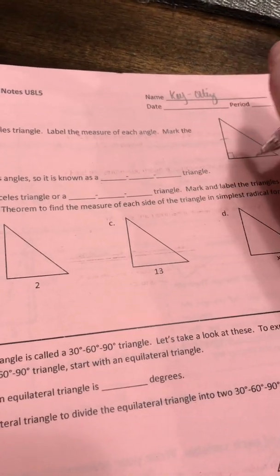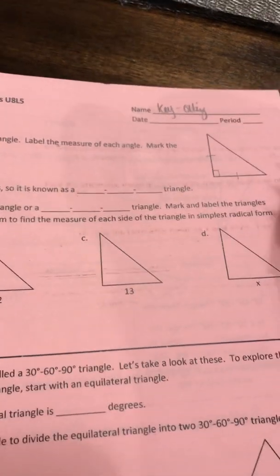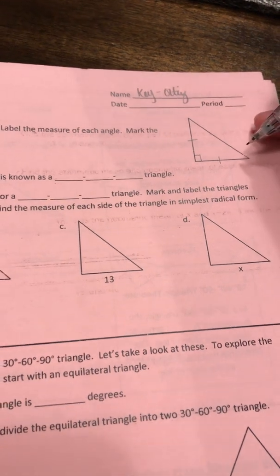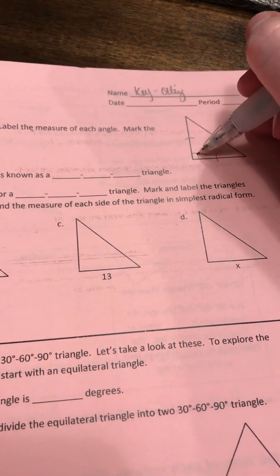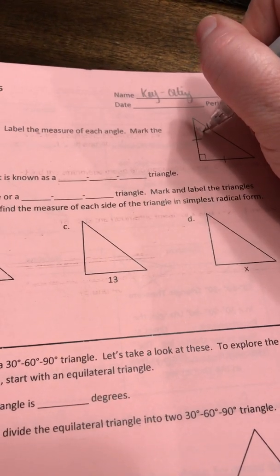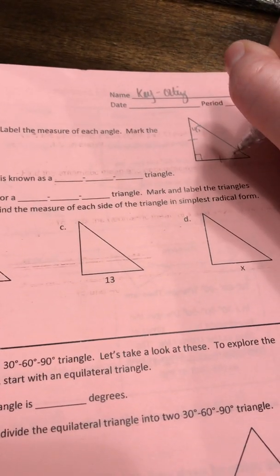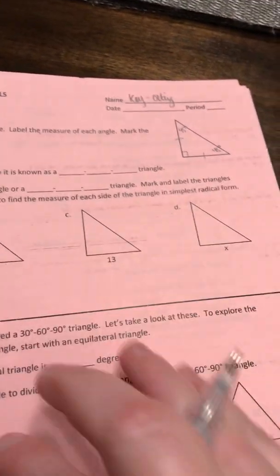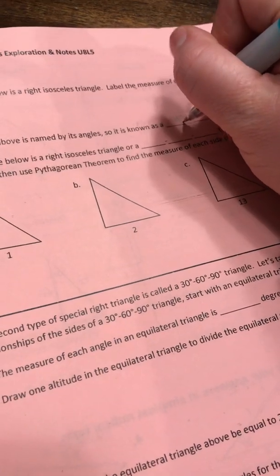And if it's isosceles, we've got two congruent sides. Well, if we've got two congruent sides, then our base angles are congruent. And so when you do 180 minus 90, you're left with 90, and divide that by 2, you get 45 for each of these base angles. So another way to name this triangle is by its angles, and we can call this a 45, 45, 90 triangle.